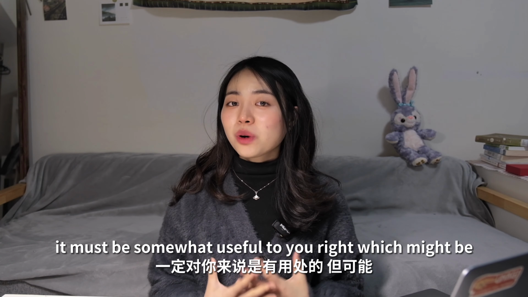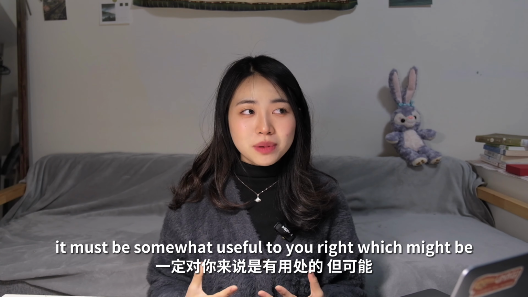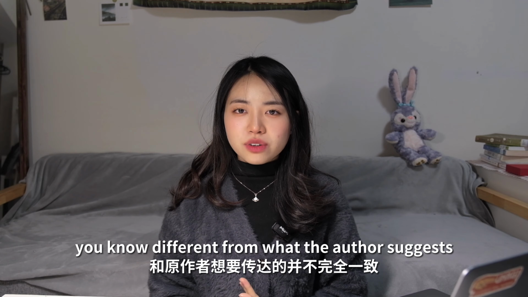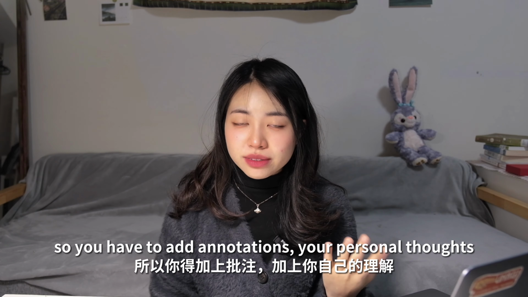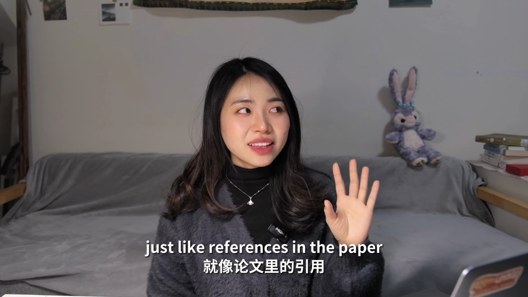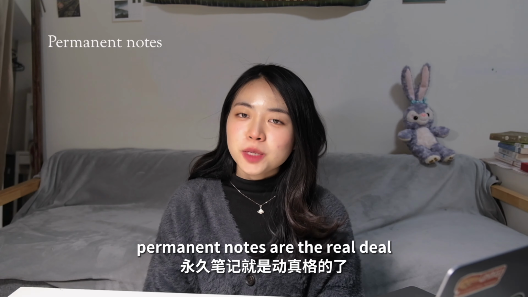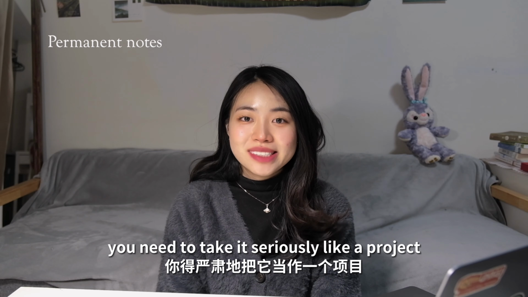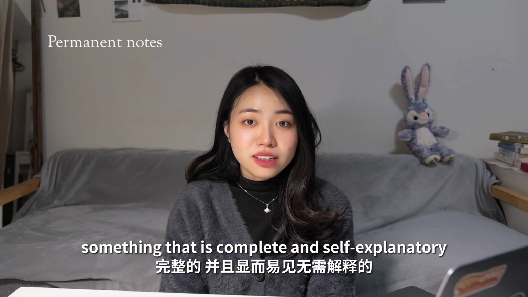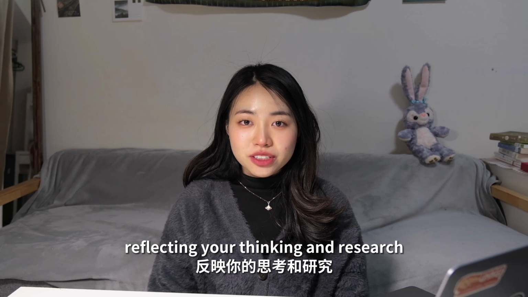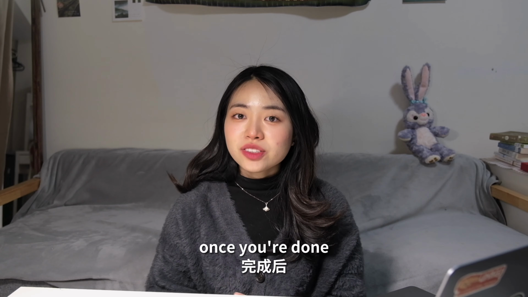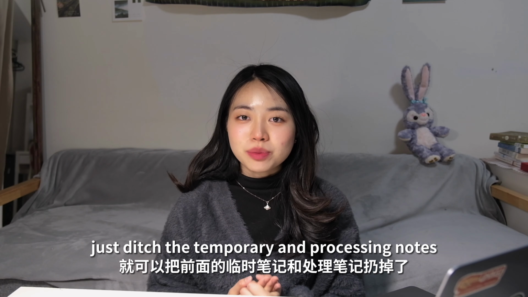It must be somewhat useful to you, right? Which might be different from what the author suggests. So you have to add annotations, your personal thoughts, just like references in the paper. Permanent notes are the real deal. You need to take it seriously like a project, something that is complete and self-explanatory. It should be in detail, reflecting your thinking and research. It's the full package. Once you're done, just ditch the temporary and processing notes.